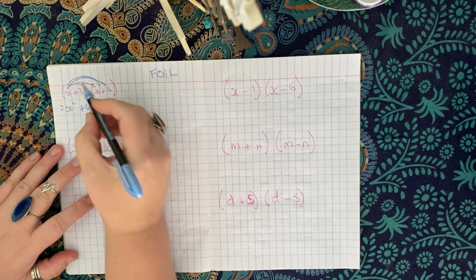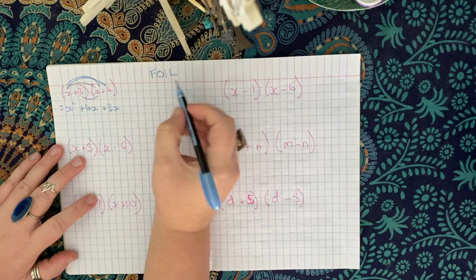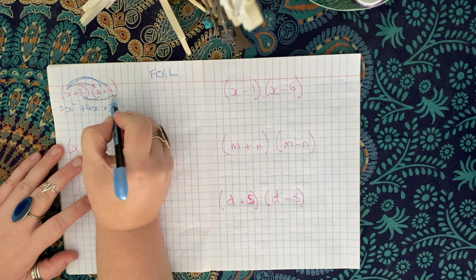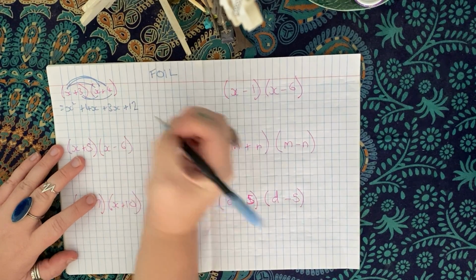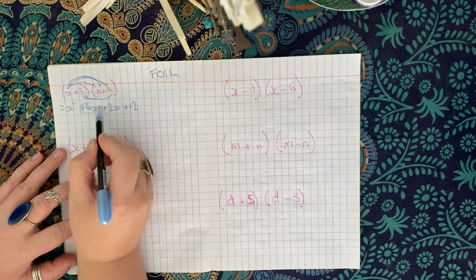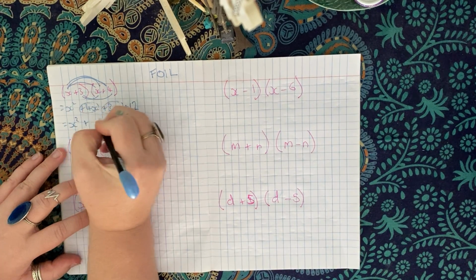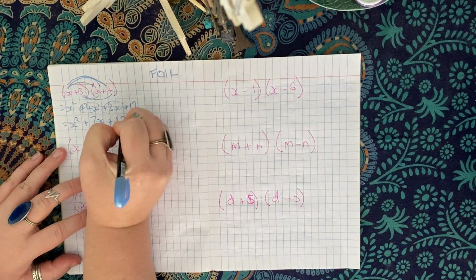Then I'm going to do the inside next. So the inside two terms, 3 times x is 3x. And then I'm going to do the last two terms. So 3 times 4 is 12. And then I'm going to have a look and see what matches. Well, my inner two terms are like terms, so they can go together. So x squared plus 7x plus 12.